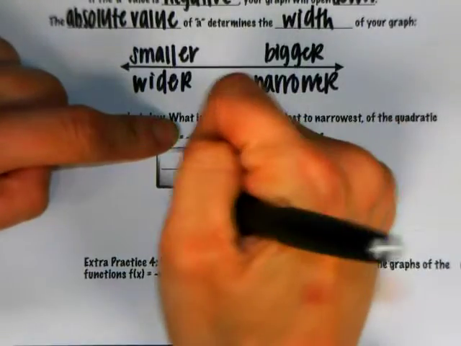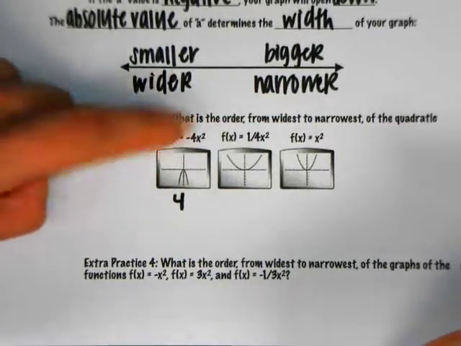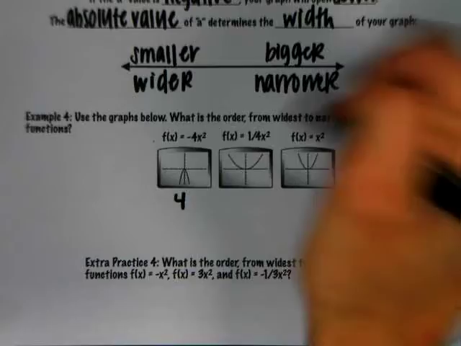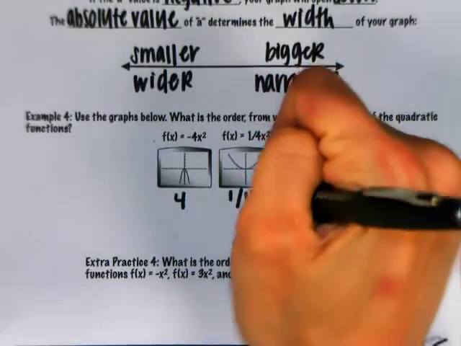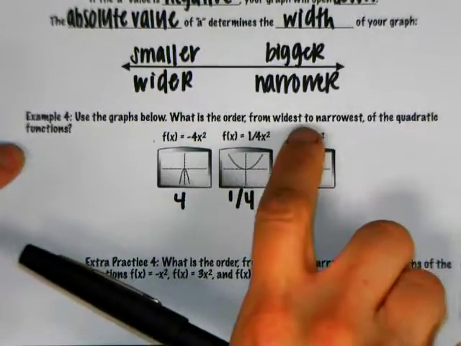-4. We're going to treat this as just a 4, though, whenever we're determining width, because a +4 and a -4 have the same width. The negative's just upside down. Okay? What's the A value for this one? 1/4. And what about this one? 1. So it wants us to order it from widest to narrowest.